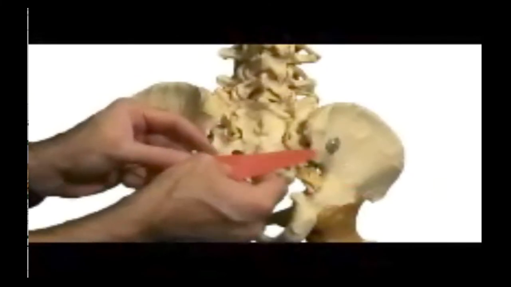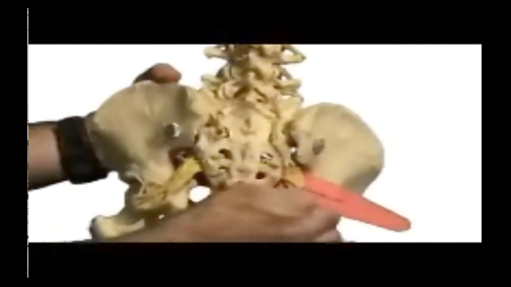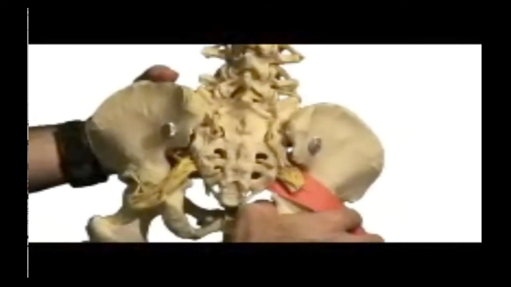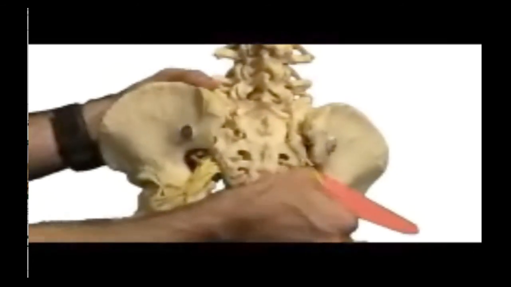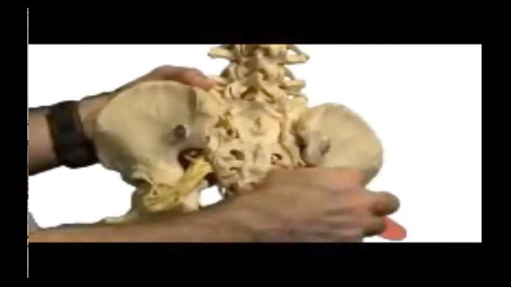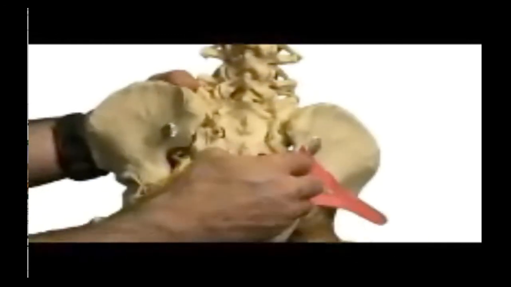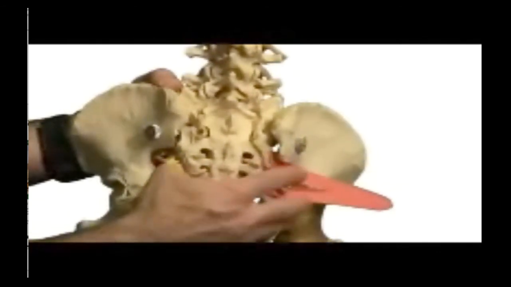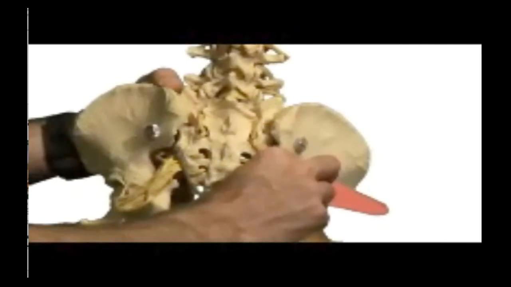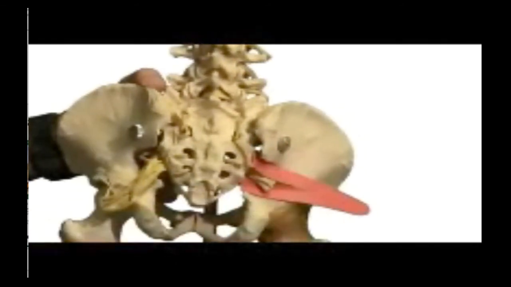In some individuals, the piriformis will actually be underneath the sciatic nerve, as shown here. And usually it doesn't create too many problems in this type of orientation because it doesn't really place any pressure on the nerve. But there is one other configuration that can occur in some individuals, and that is if the sciatic nerve actually goes through the center of the piriformis muscle, as we're showing here, in which case compression or contraction of the piriformis can really create a lot of squeezing on the sciatic nerve and create a lot of symptoms when it does that.